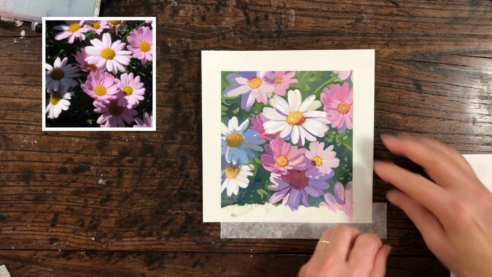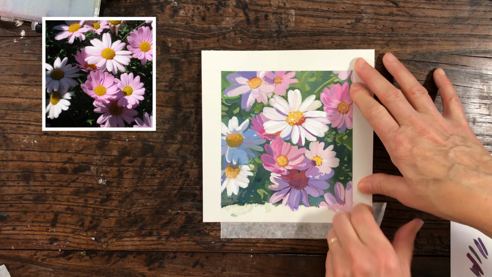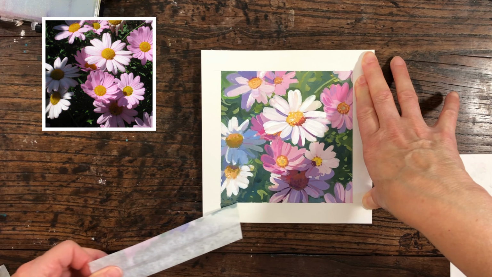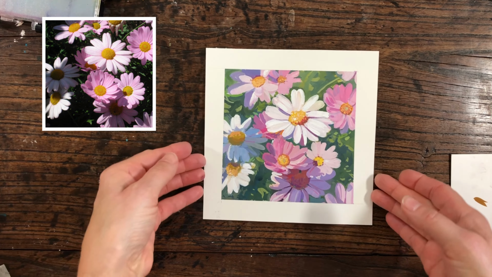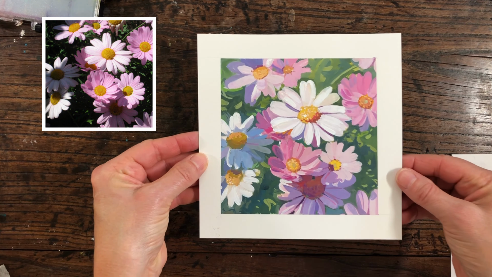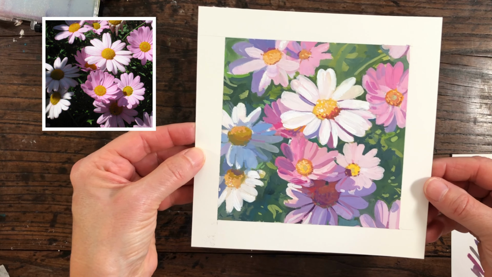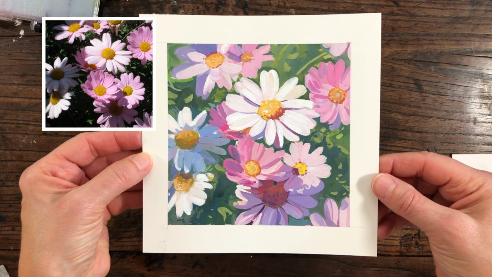I hope you enjoyed this tutorial on values. I hope you learned something, and I hope you'll do a value scale for yourself and a value study when you do your next painting. Please let me know if you enjoyed this, and I will try to do more tutorials on different subjects.